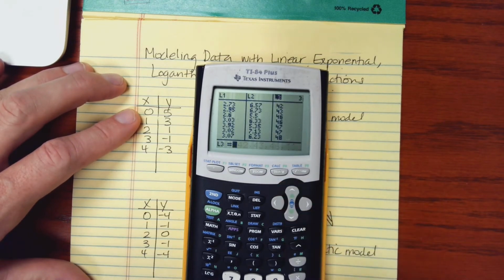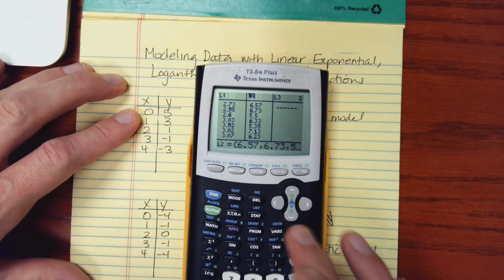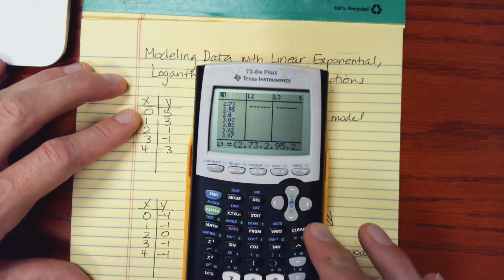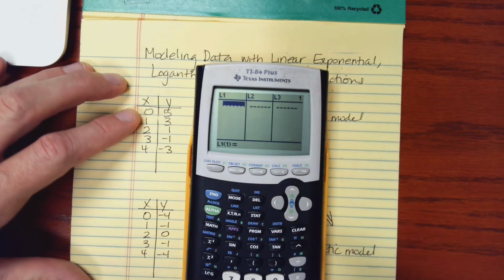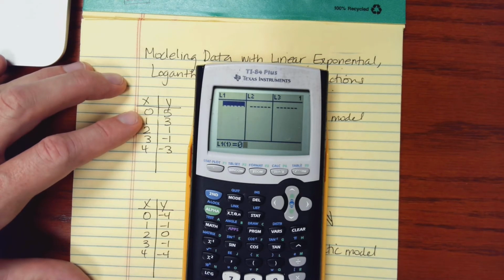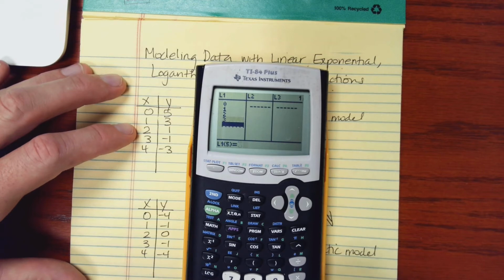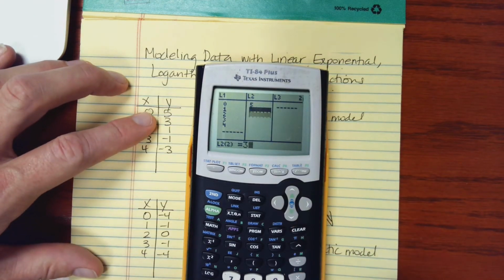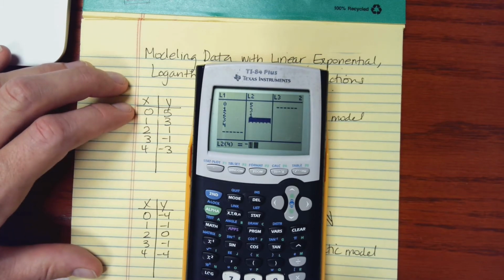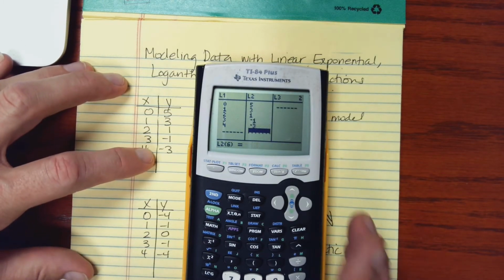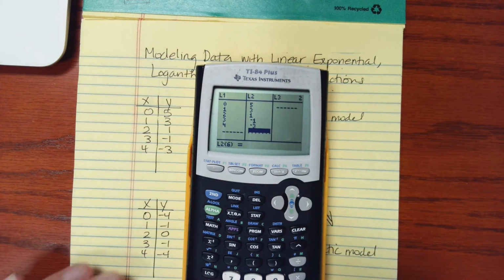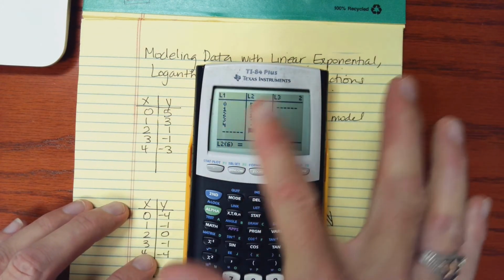I'm going to just clear what I have in here. And I'll put in my x values 0, 1, 2, 3, 4. And for the y values, I've got 5, 3, 1, -1, -3. So those are my x, my y.